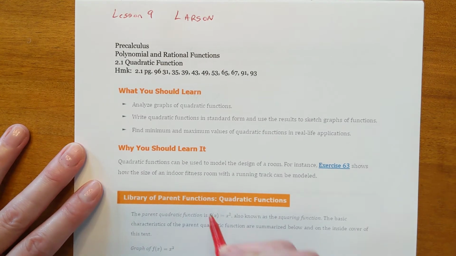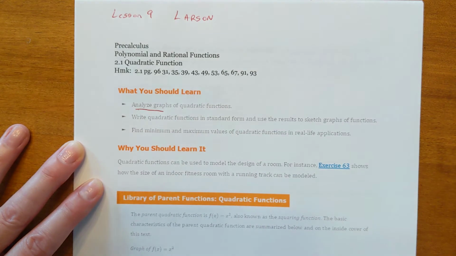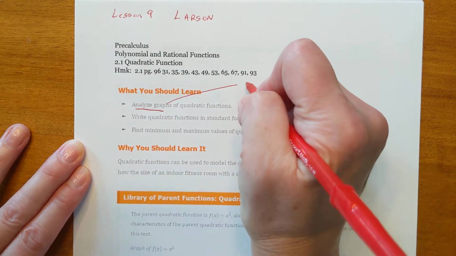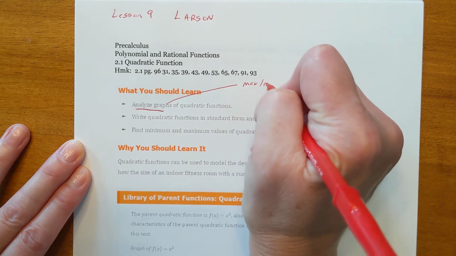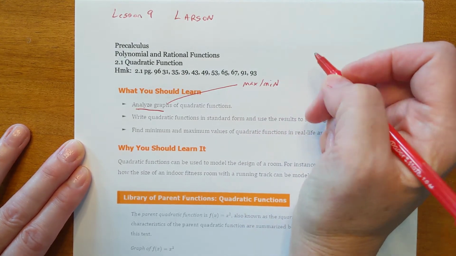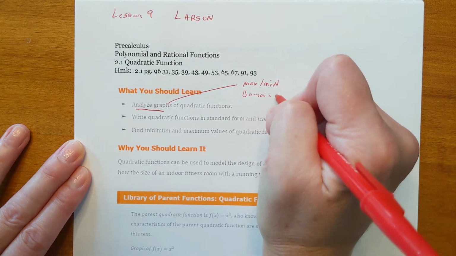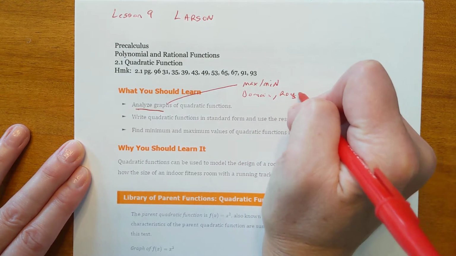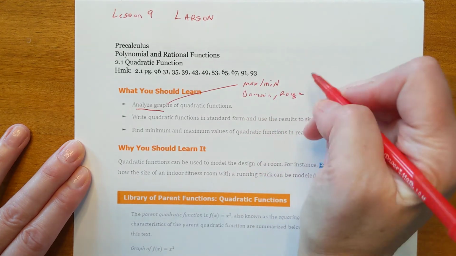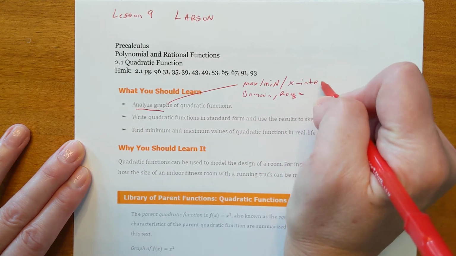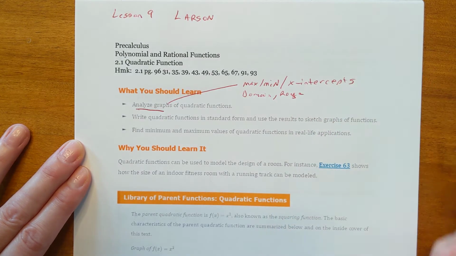All right, so let's break down some words. When it says analyze graphs, what it means is that on your graphs, you need to note the max and min when you graph it. You need to pay attention to what the domain and range are. So when you graph it, the max and the mins, you need to have it on the graph. You need to have the x-intercepts on the graph. And you need to have the general shape.